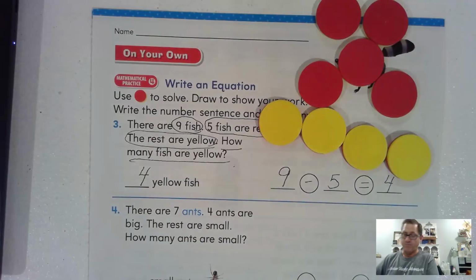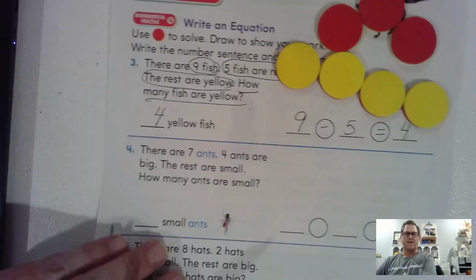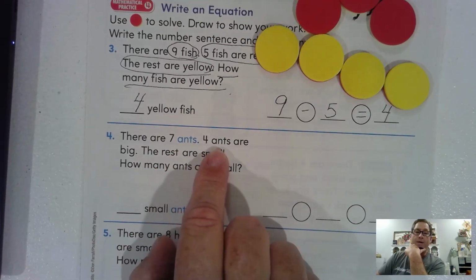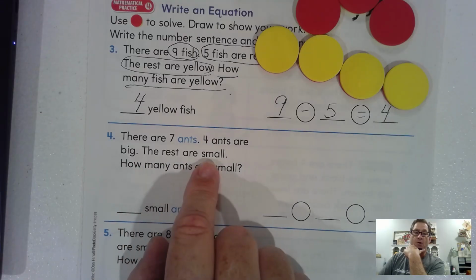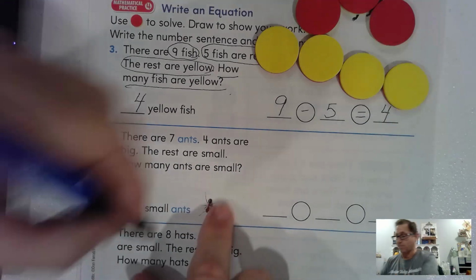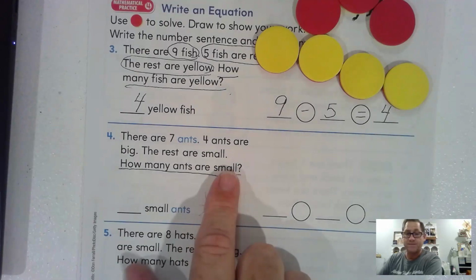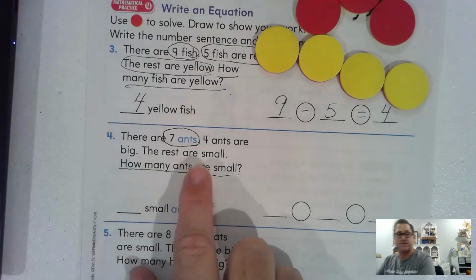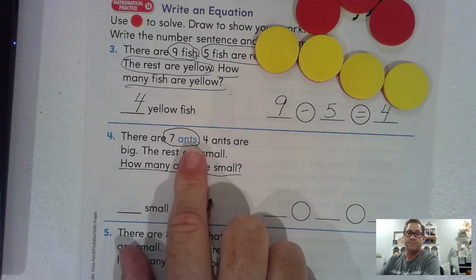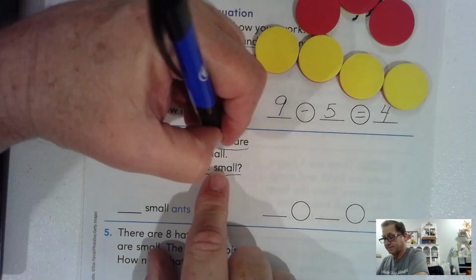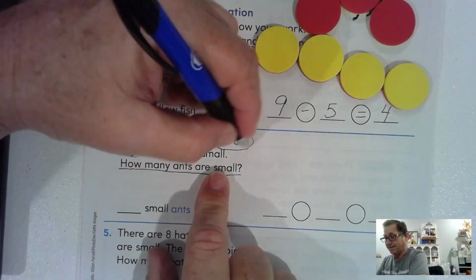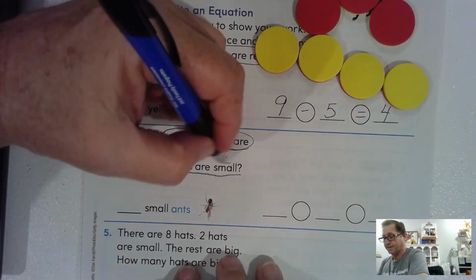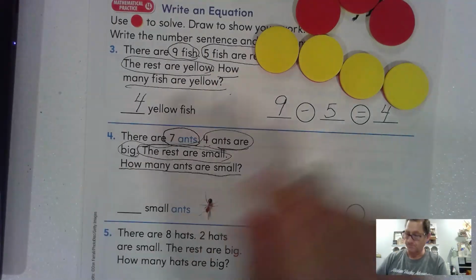All right, number 4. There are 7 ants. 4 ants are big, the rest are small. How many ants are small? All right, so you have to tell me how many ants are small. We know that there's 7 total ants, so that's our whole number. One part is the ants that are big, and there's 4 of those. So 4 ants are big, the rest are small.